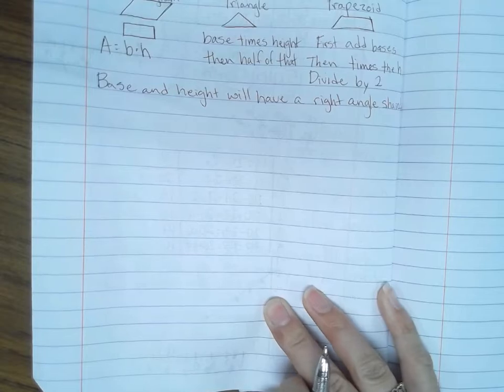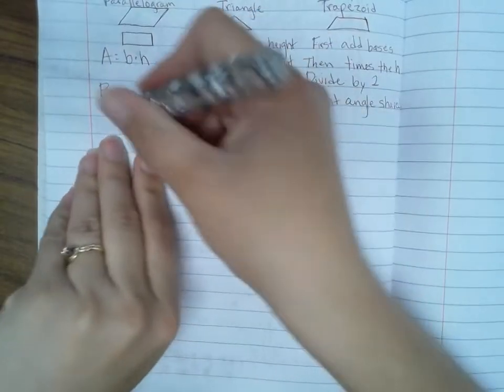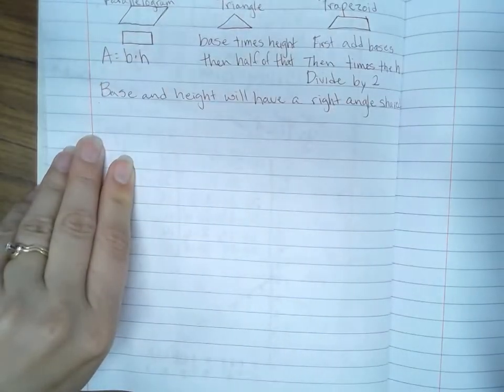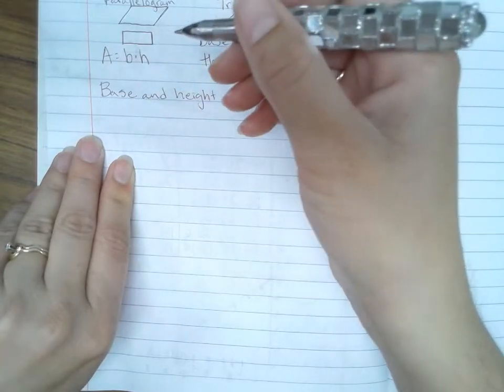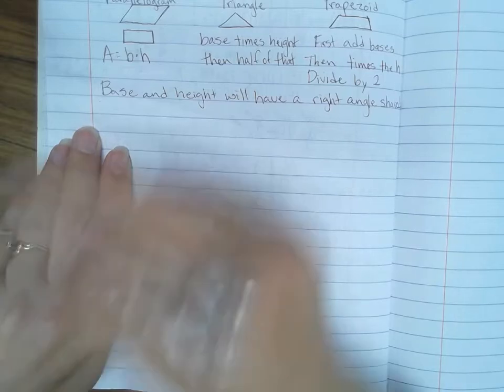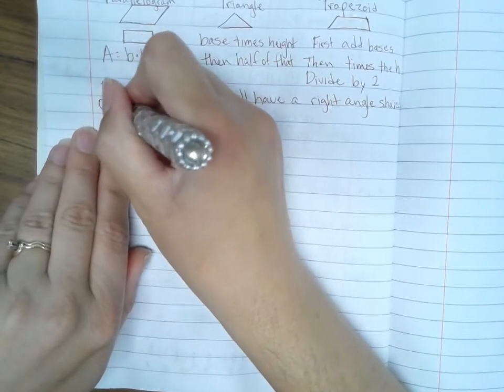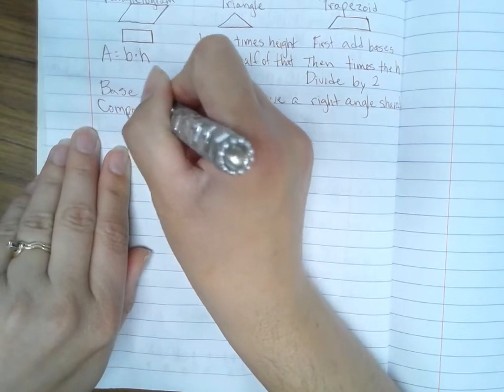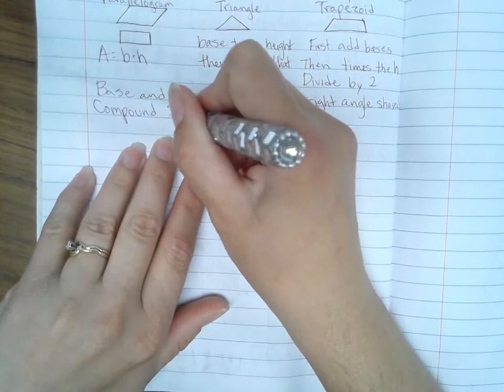Now we need to go into volume. Volume is different than area. Oh, actually I want to do a compound figure. Let's do this. Compound figure. Compound shape.